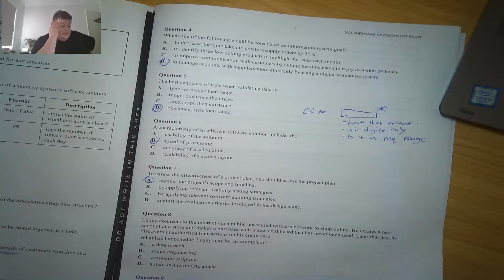Question 8. Lenny connects to the internet via public unsecured wireless network to shop online. He creates a new account in the store, makes a purchase with his new credit cards and they have been used. Later that day, he discovers unauthorized transactions. What has happened to Lenny may be an example of. I like that social engineering is a possible answer on here, because in a way it is, that people need to learn to be smarter with what they're doing.